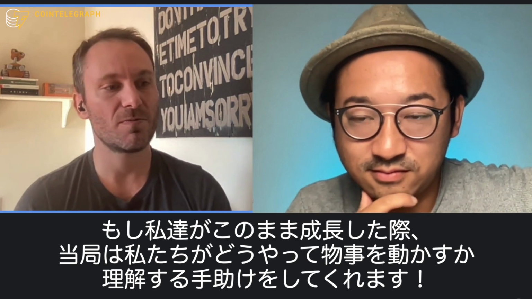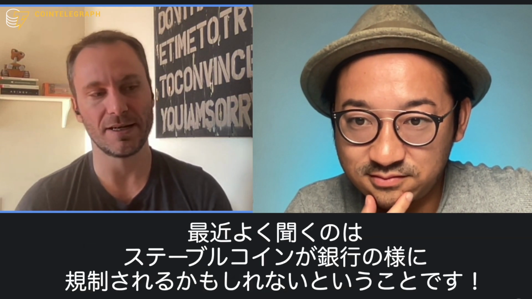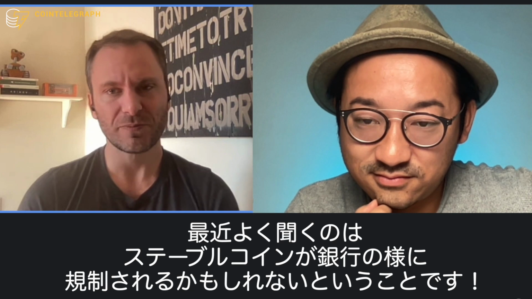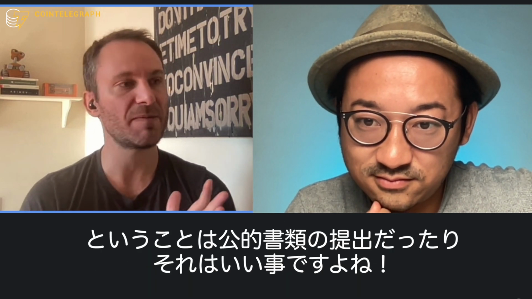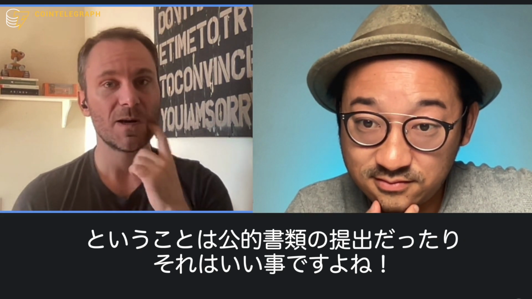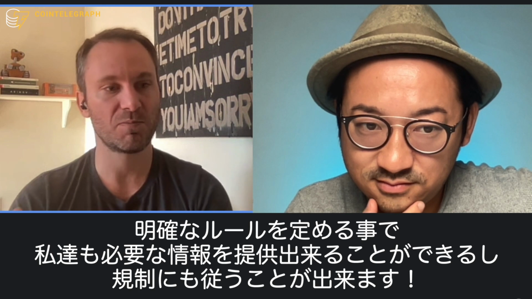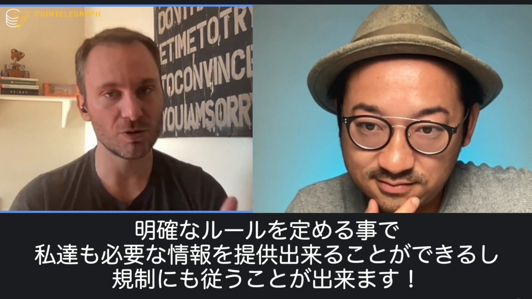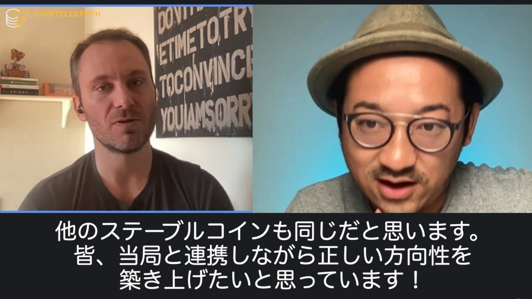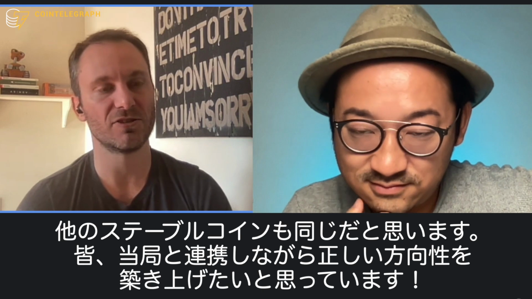So, I think that we are hearing that regulators might want to regulate stablecoins as banks. That could mean maybe being public about the holdings. That's okay. We will comply. So it's about setting clear rules so we can provide the information that is required. We can follow the regulations and so on. And ensure the other stablecoins feel the same way, right? So everyone wants to work with the regulators in order to set the right path.